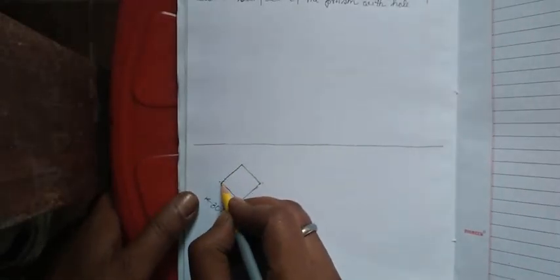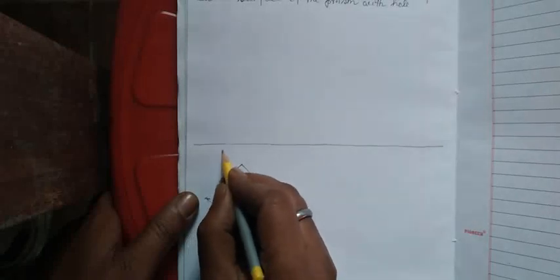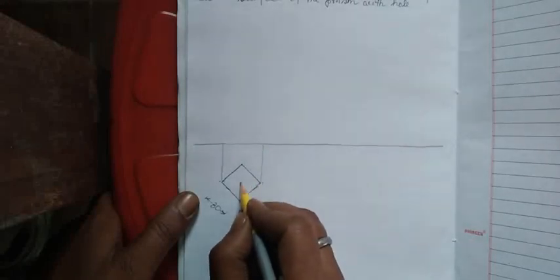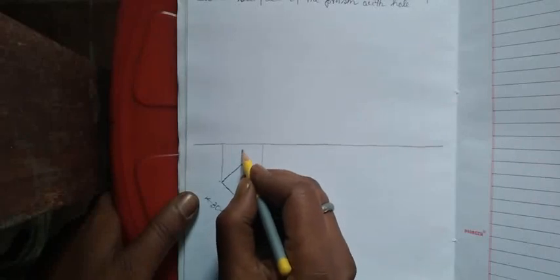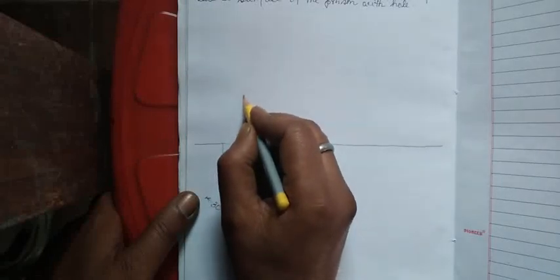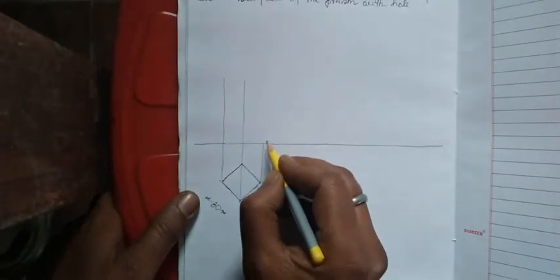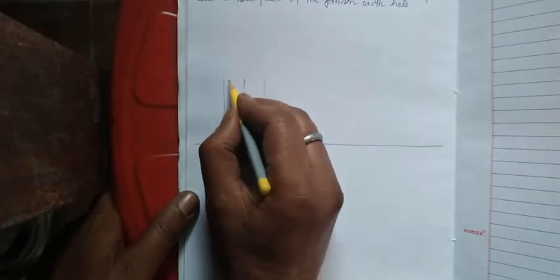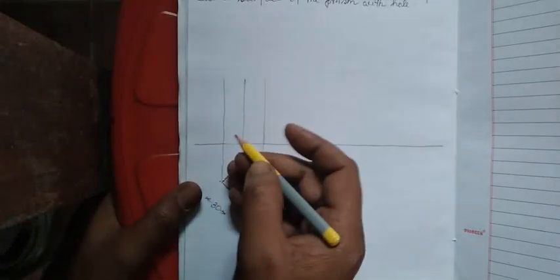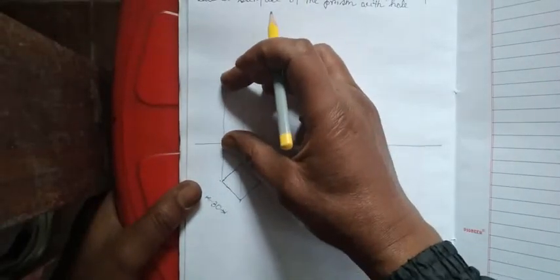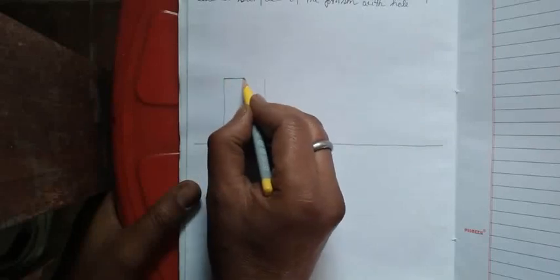Now we draw the projection lines through this and extend them similarly. The height of the prism is given as 60 millimeter, so take 60 millimeter length from here and draw the view.